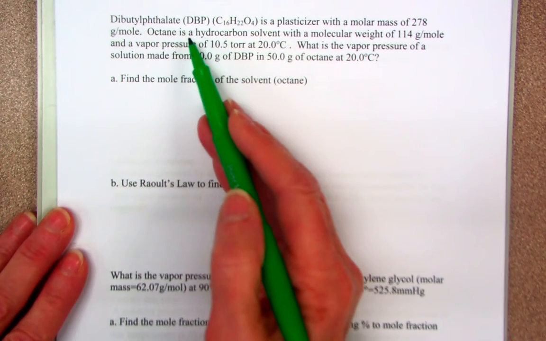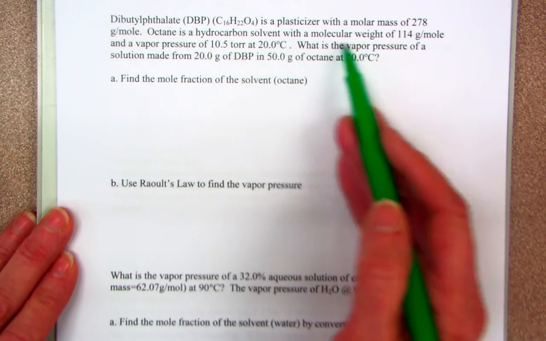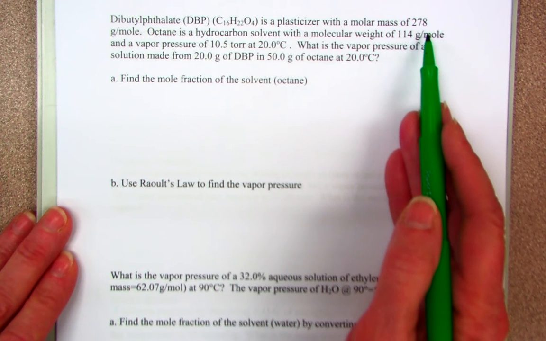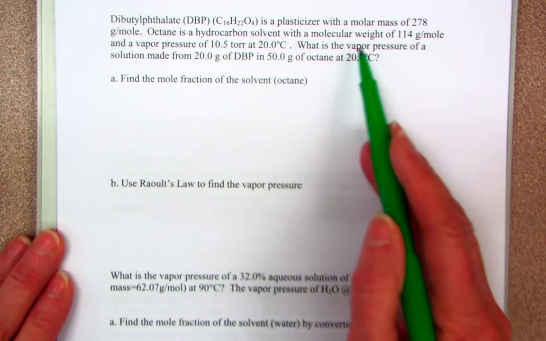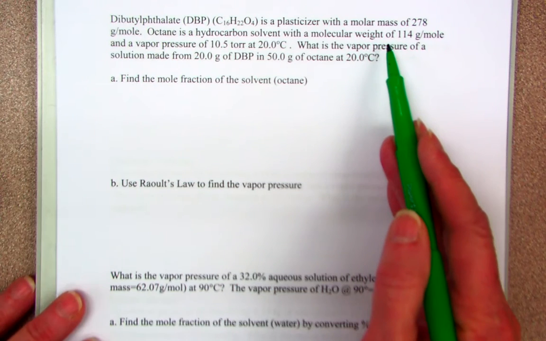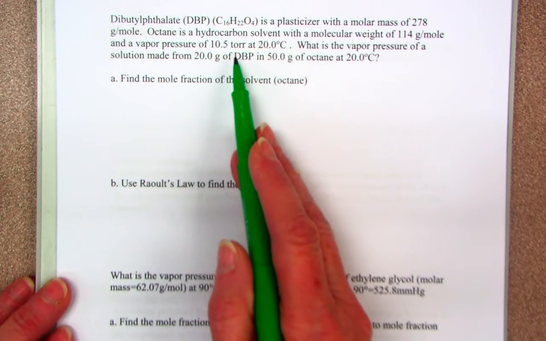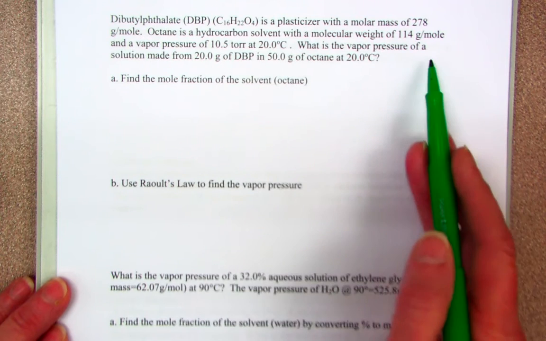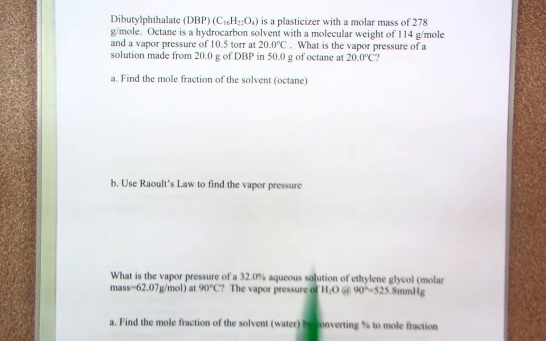Okay, dibutyl phthalate, we'll call it DBP, is a plasticizer with a molar mass of 278 grams per mole. Octane is a hydrocarbon solvent with a, I said molecular weight and molar mass, using them interchangeably, 114 grams per mole. Vapor pressure is 10.5 torr at 20 degrees. What's the vapor pressure of a solution made from 20 grams of dibutyl phthalate and 50 grams of octane at 20 degrees?